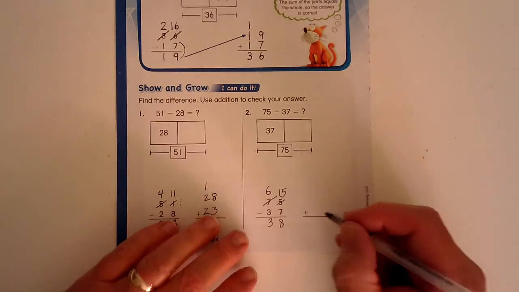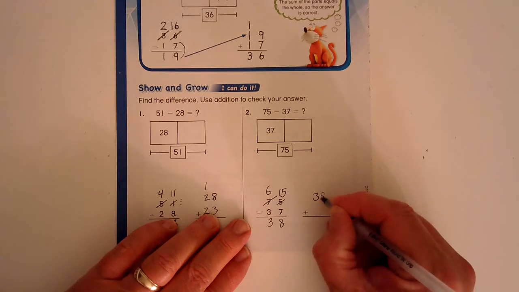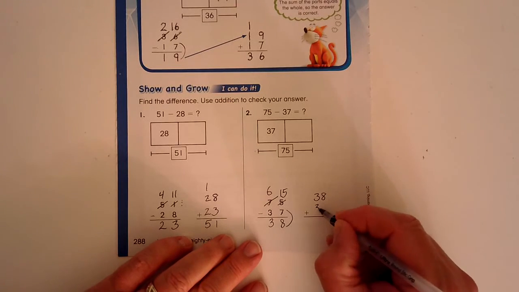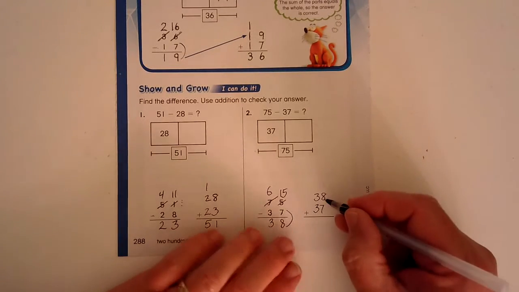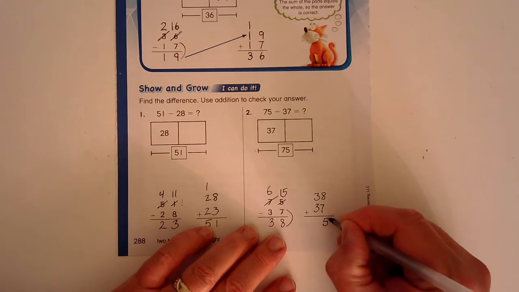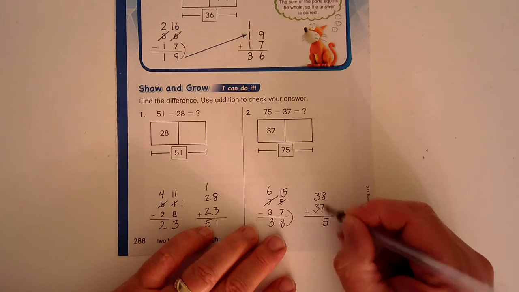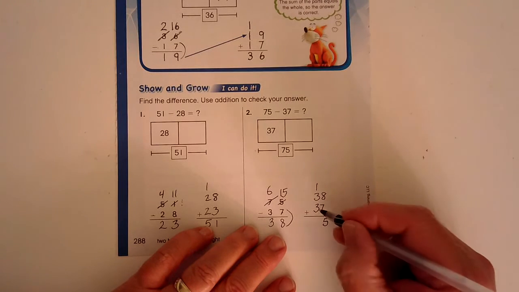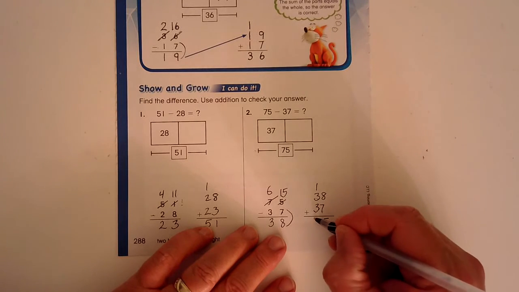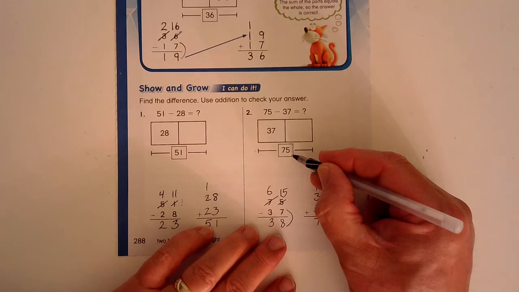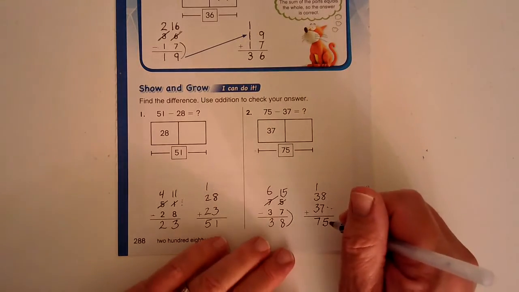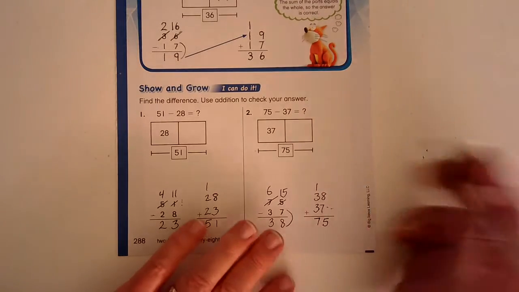How do I check my answer? I add this and this. 38 plus 37. 8 plus 7 is a near double. We know that is 15. The 5 goes here. The 10 comes up here. 3 plus 3 is a double. Double 3 is a 6 plus 1 more is 7. Is that what we started with? It absolutely is. Let's do this one as a fact family.